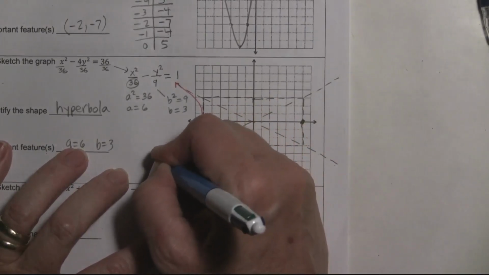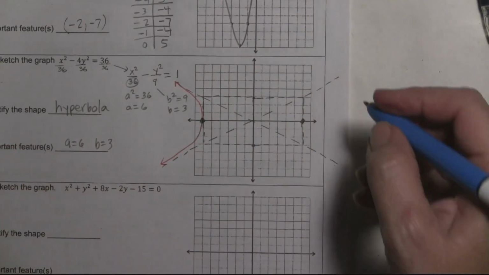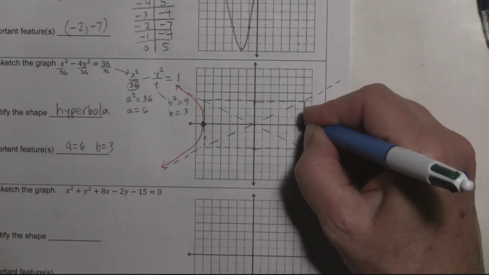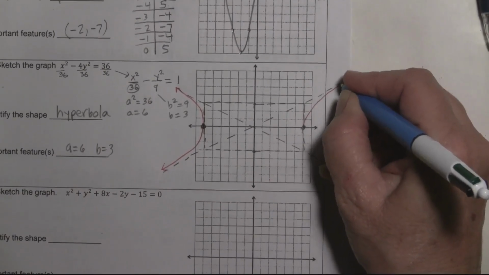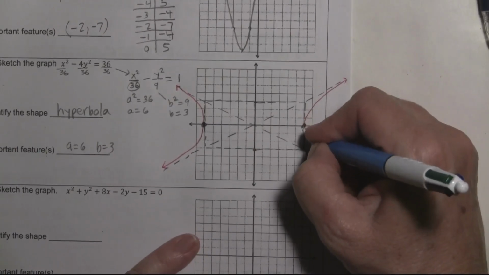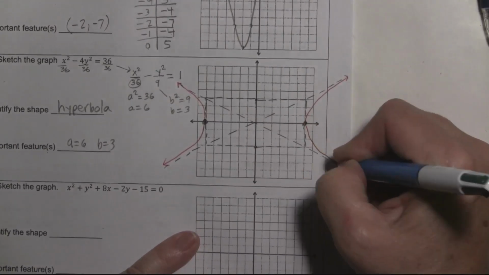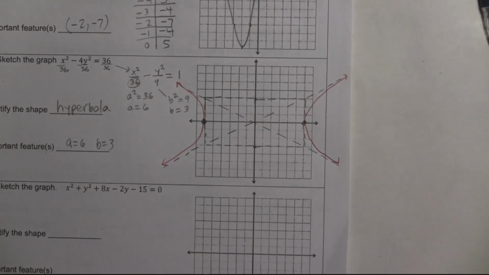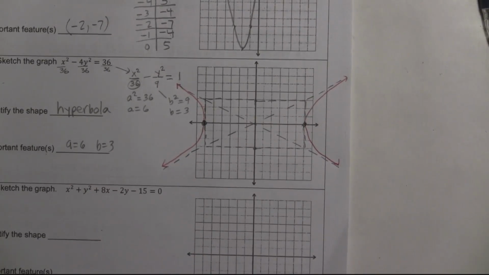So there's my hyperbola. And you notice I've drawn it here at the vertex, and it goes out and it sort of starts to look like a straight line over here. It doesn't cross that asymptote. The asymptote just kind of holds it in. It just kind of gets closer and closer to that asymptote as we go. So there's our hyperbola. We did a lovely job on it.